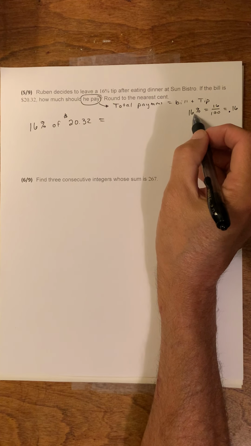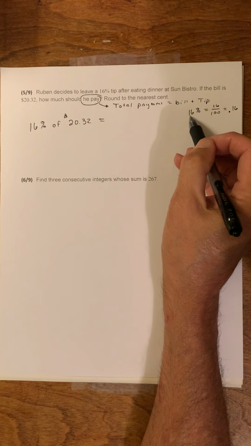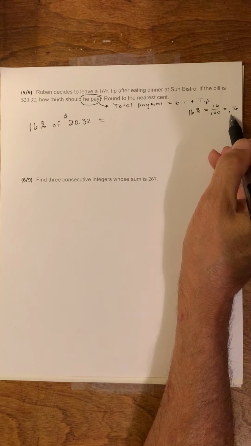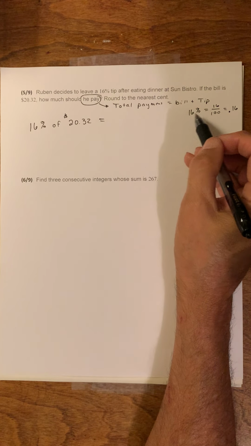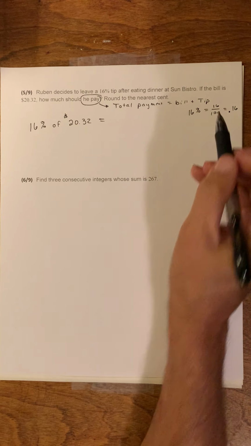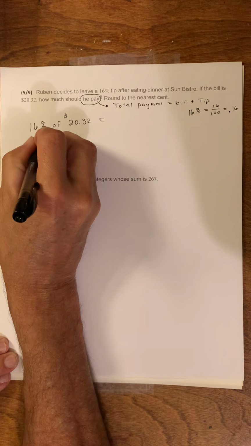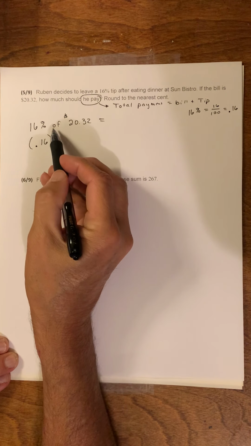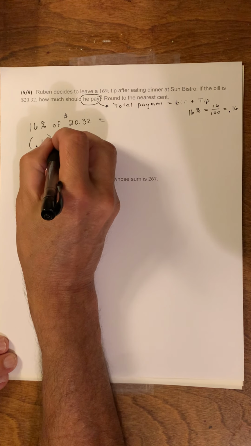Now the way to do it is to move my decimal point 2 places to the left to move from 16% to 0.16. Either way, use your calculator to find it or use your moving the decimal strategy. So 16% means 0.16 of, which mathematically translated means multiplication.